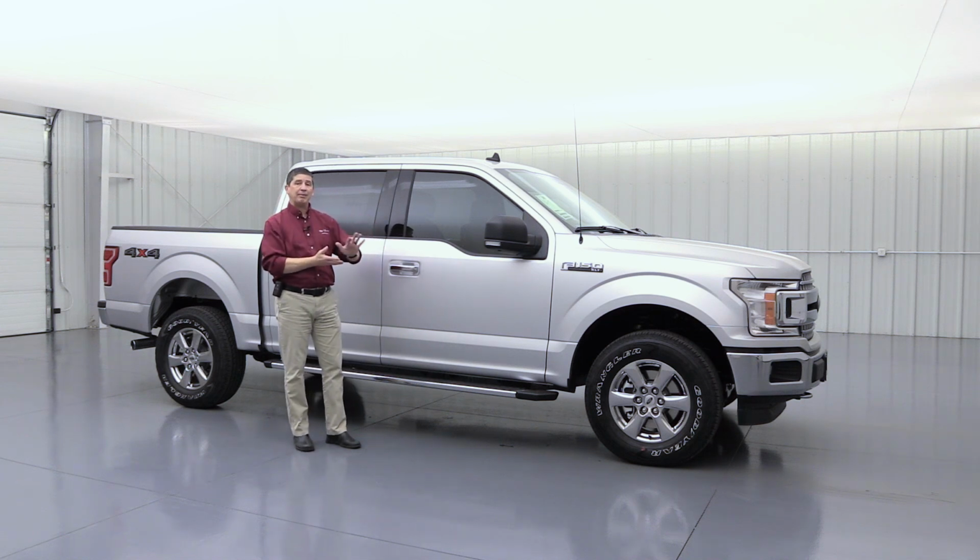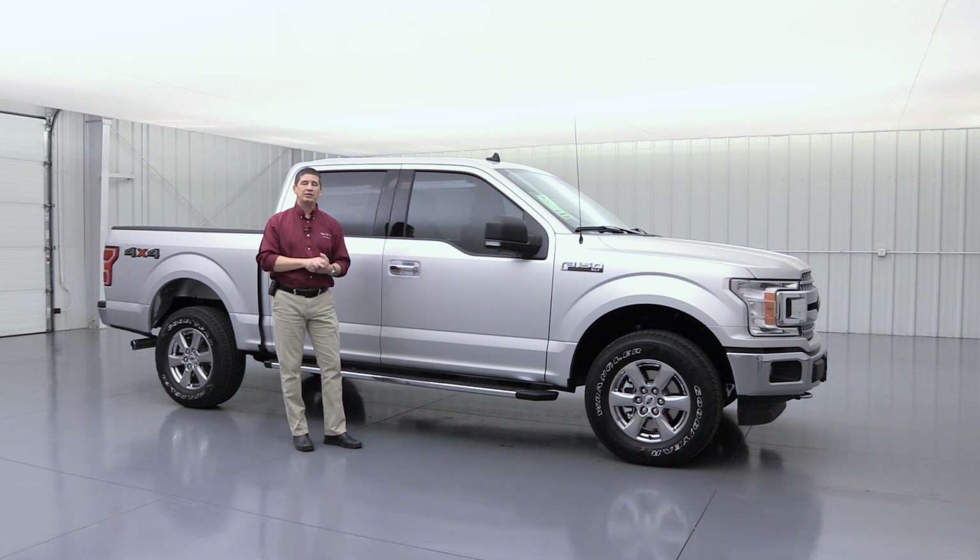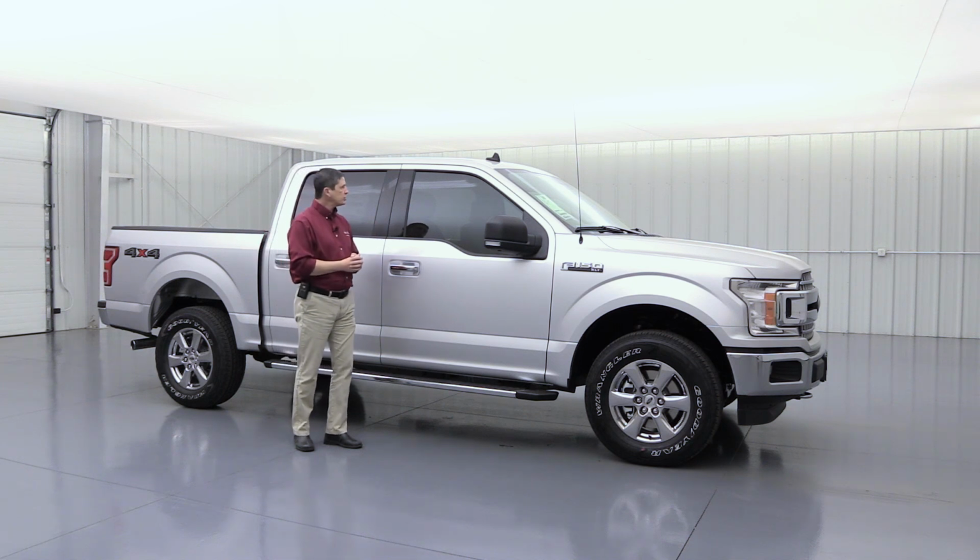You can get an XLT, keep all the same rebates, and have us send it off to a company to put those custom leather seats in them. So I think it's less than $1,000 for that cost, much less than what it would be if you lose those rebates, as well as what it would cost to go up to Lariat. So that's kind of the standard.